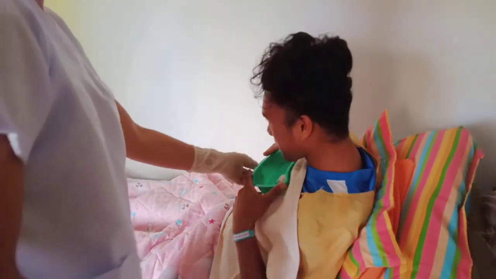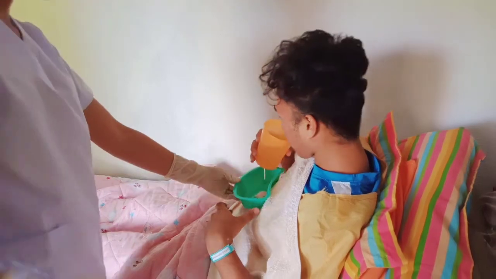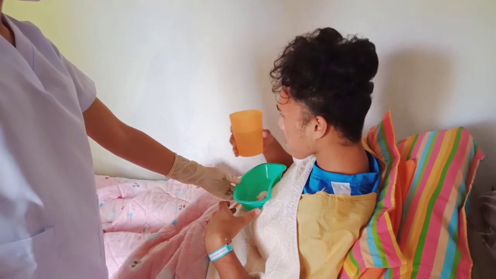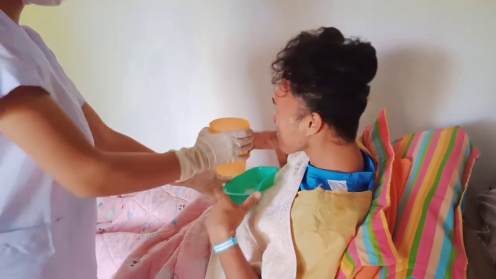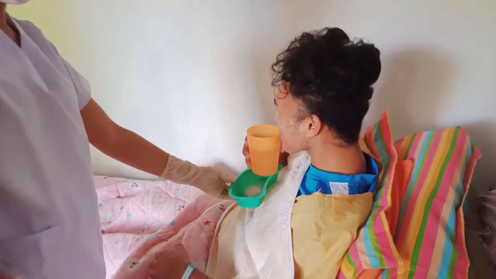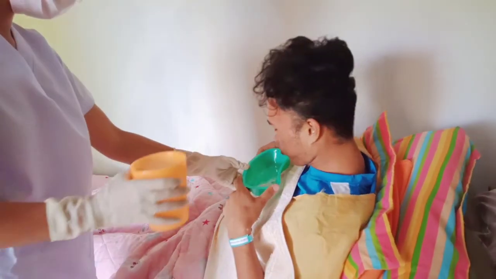Allow patient to rinse his mouth and expectorate into the basin. Gently brush the patient's tongue.